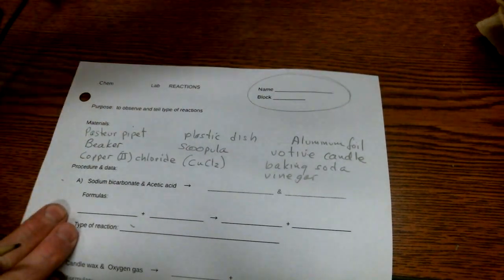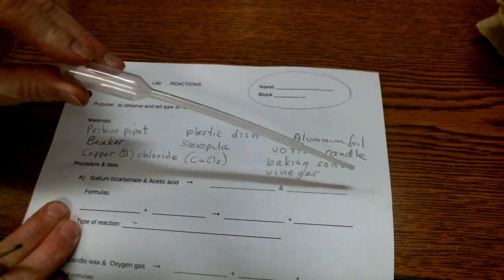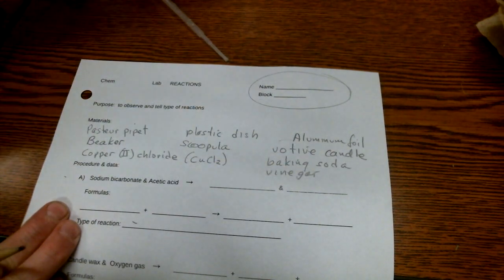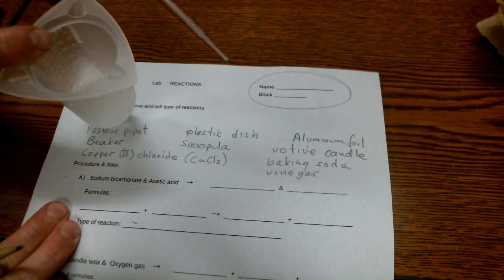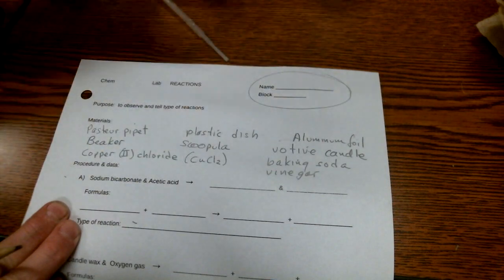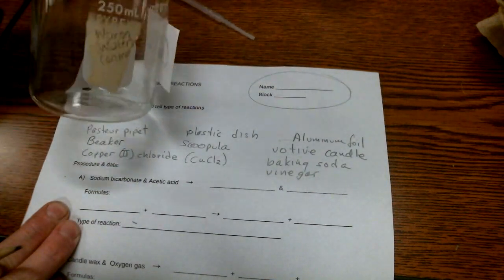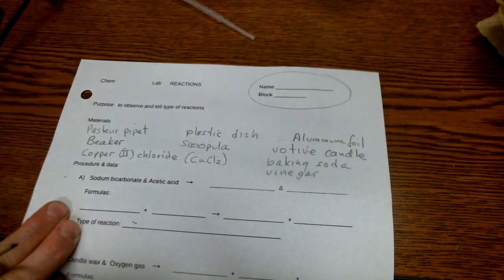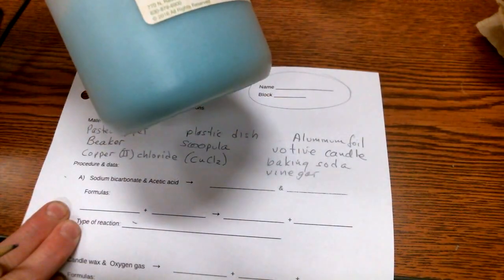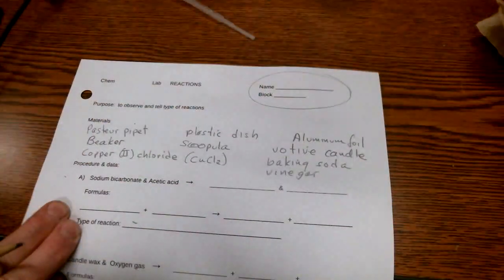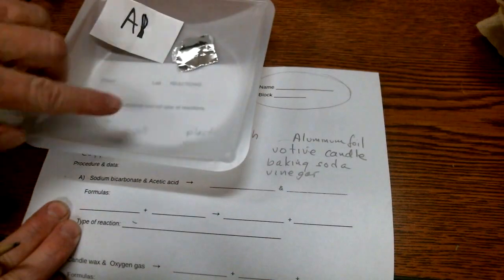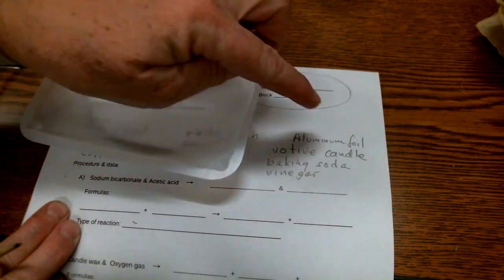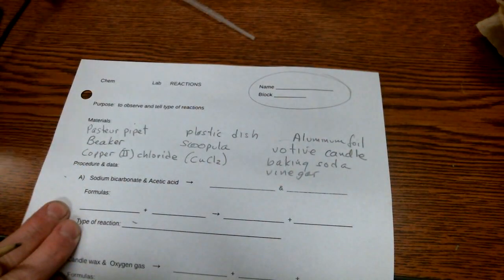Okay, so Pasteur pipette is this. A beaker, we have two different types. We had the little plastic ones. We had the glass ones. This is a 250 milliliter beaker. You had copper 2 chloride, okay, which is this kind of a blue crystal. It was dissolved in water. You have a plastic dish right here. You have the aluminum foil. We used a votive candle.